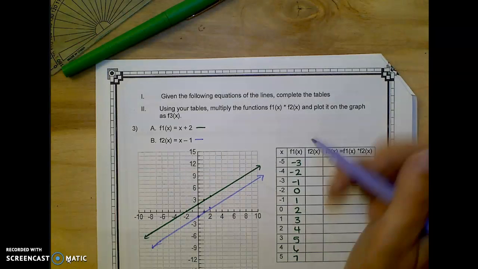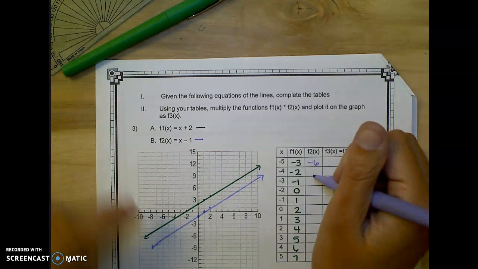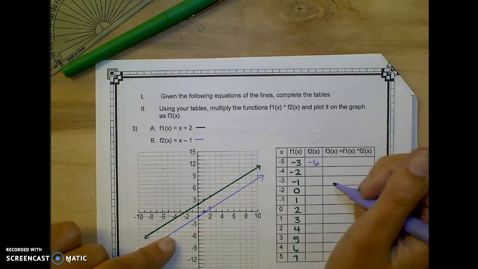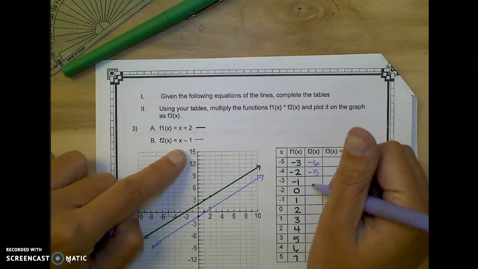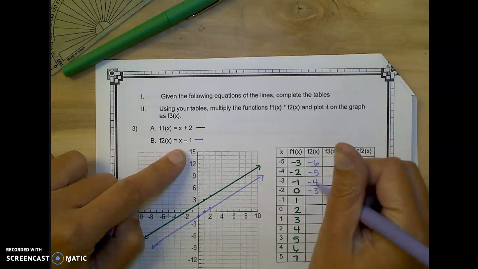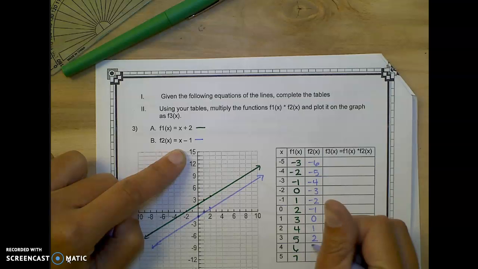And then over here, when I plug in negative 5 to here, I get negative 6. Also, if I look at negative 5 on my graph, it's trying to be down there at negative 6, and I did a better job on the purple line. Then when I plug in negative 4, we're at negative 5, and then negative 4, and then I noticed a pattern, so I just continue the pattern: negative 3, negative 2, negative 1, 0, 1, 2, 3, 4.